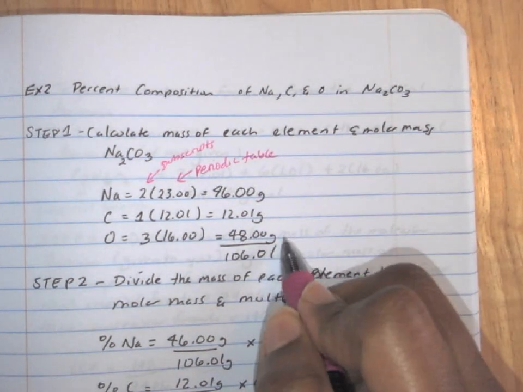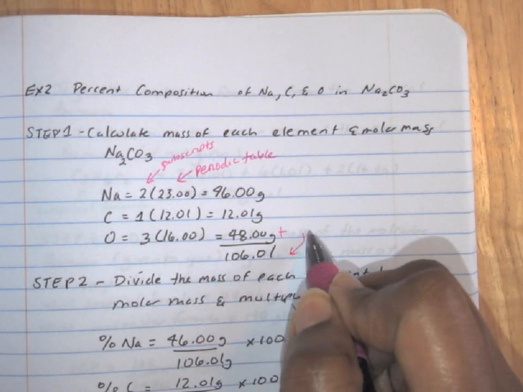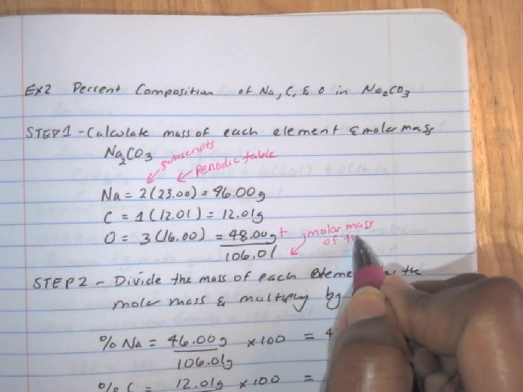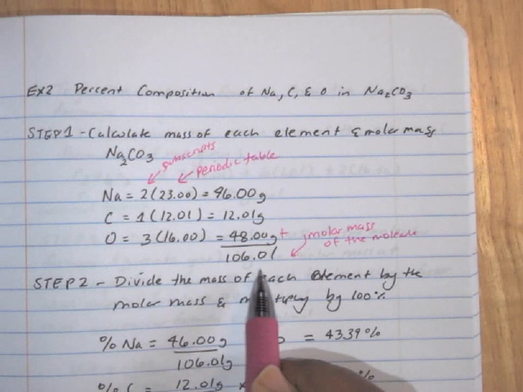Now we're going to add all those together to get the molar mass of the molecule. So if we add these together, you're going to get 106.01.